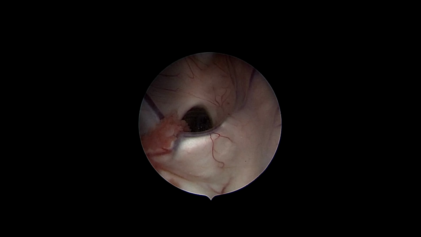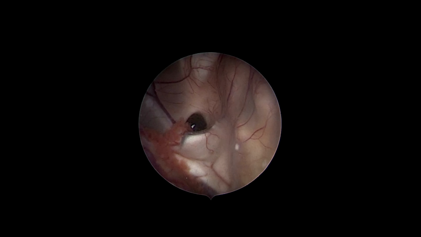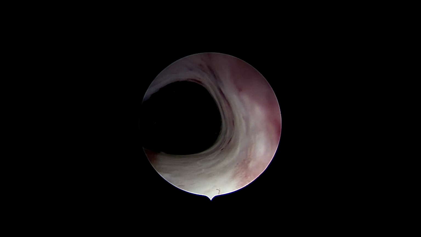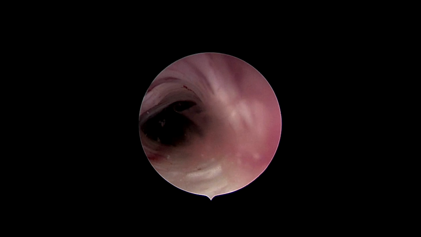Finally, getting back and checking for any injuries to the fornix or thalamic vein or any bleeding.